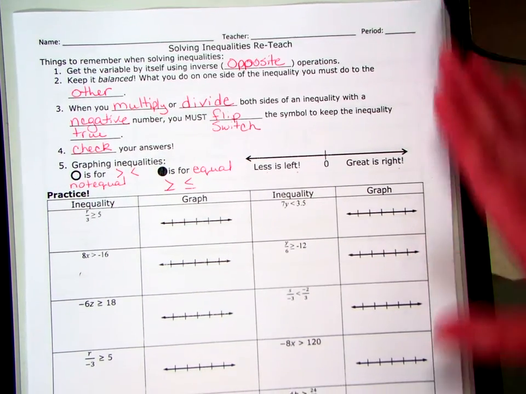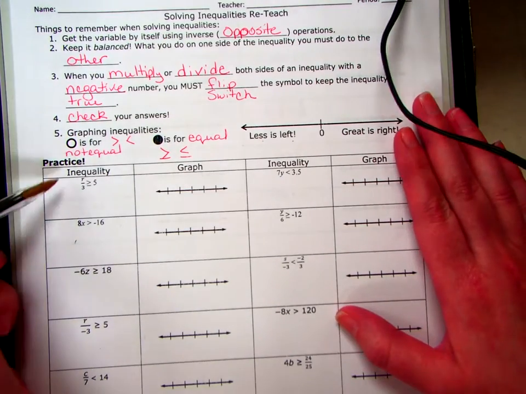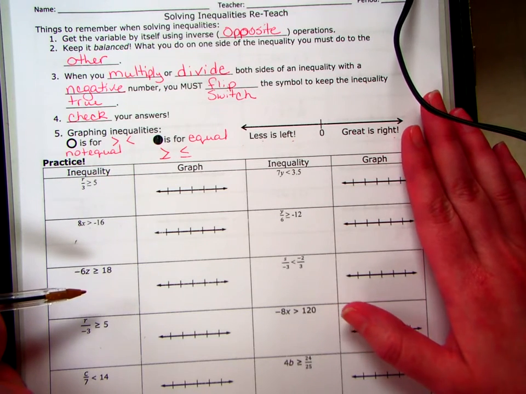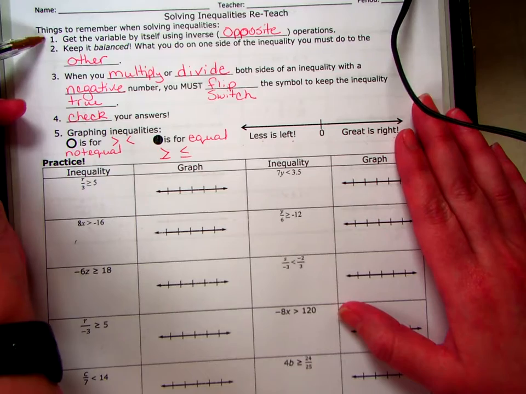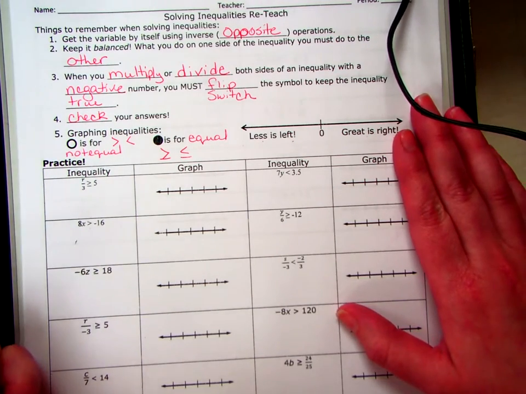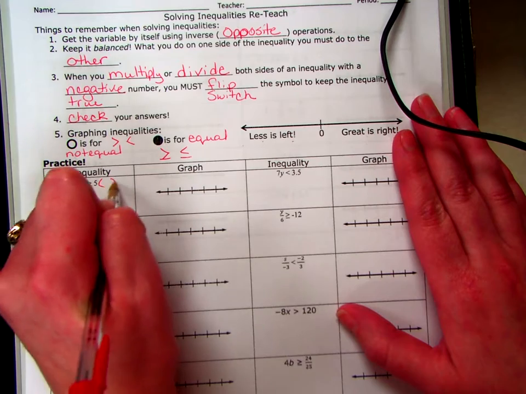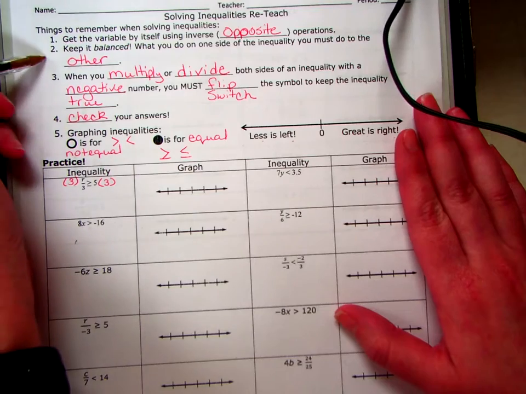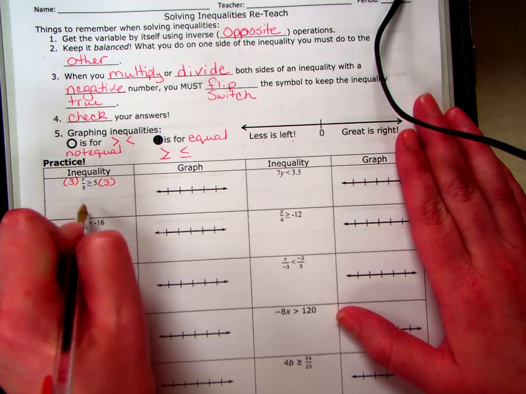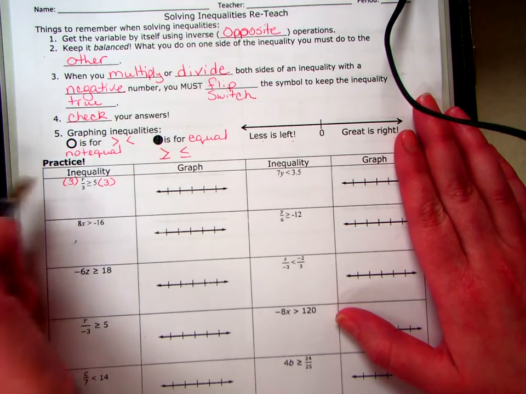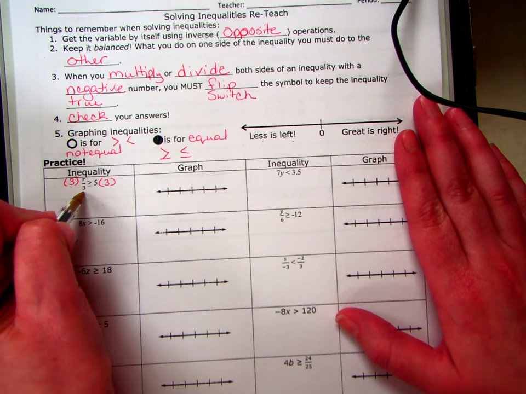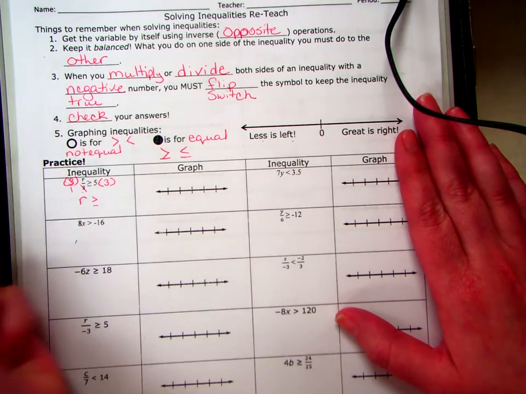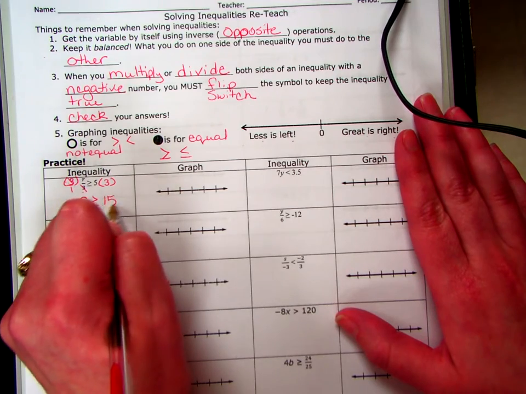So let's take a look at the first inequality that you see here. It says r divided by 3 is greater than or equal to 5. So it tells us to use the inverse or opposite operation in step 1. So the inverse of dividing by 3 is multiplying by 3. So we multiply both sides of the inequality by 3. That would be keep it balanced, step 2. So when you are looking at this, this is multiplying by 3 and dividing by 3. Well, 3 divided by 3 equals 1. So we're left with 1r is greater than or equal to 5 times 3, which is 15.